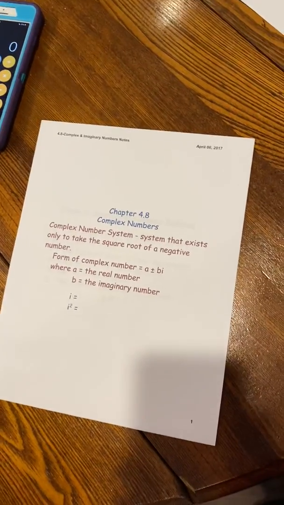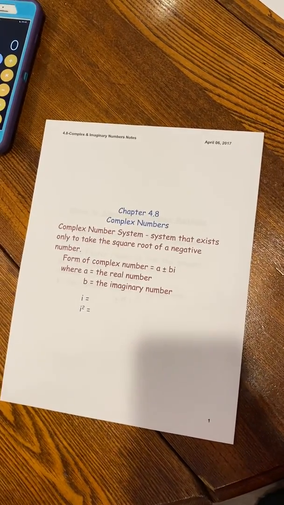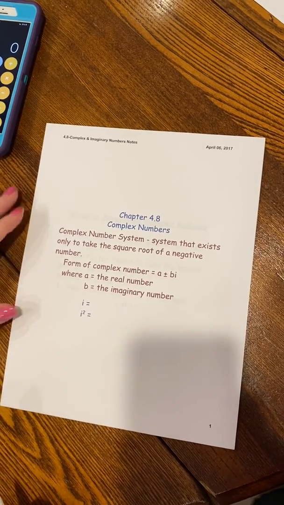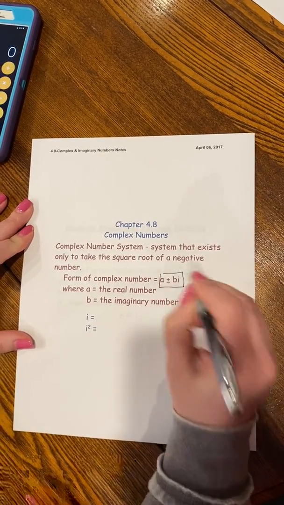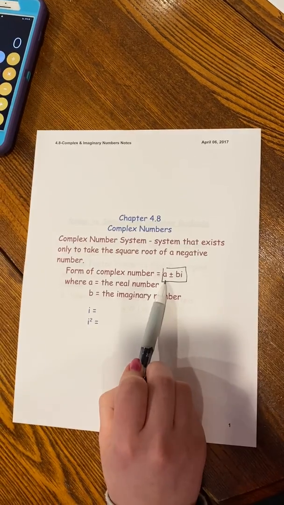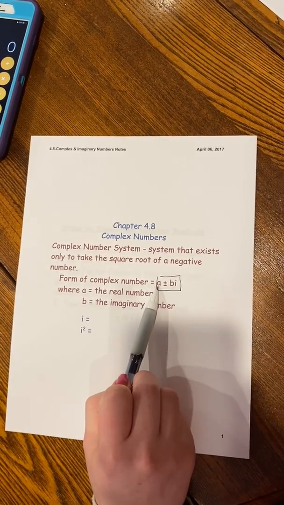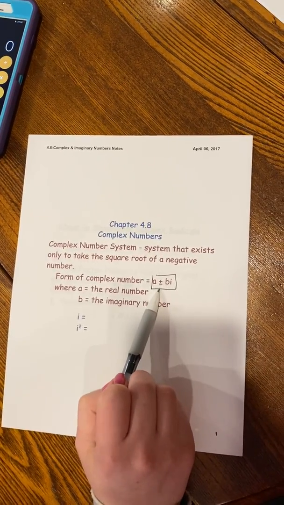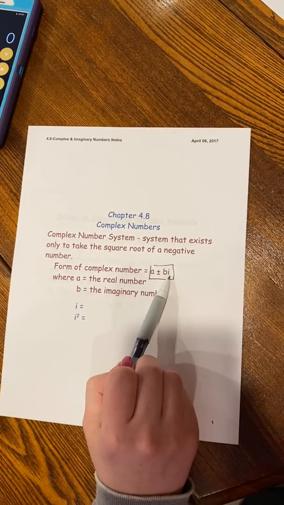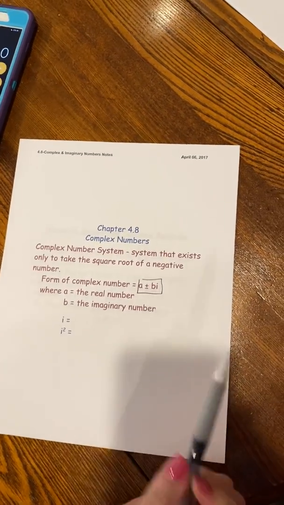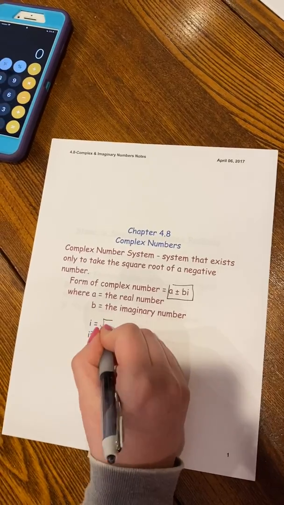Okay, so this is chapter 4.8, complex numbers. We're going to be talking about complex and imaginary numbers. This form here is the correct way to write a complex number. So this is the real number, and then it's either plus or minus the imaginary number. The I represents the imaginary number. I is the square root of -1.